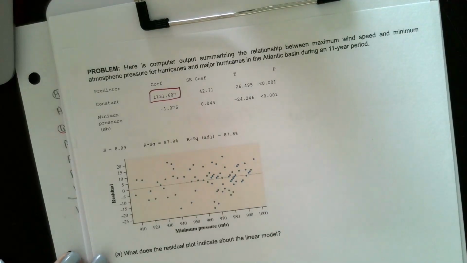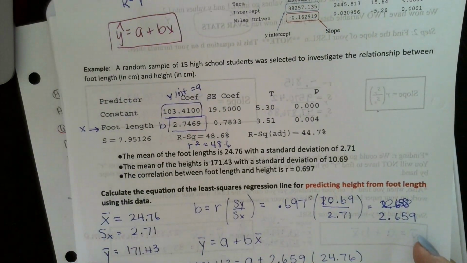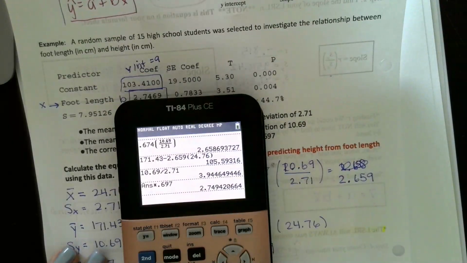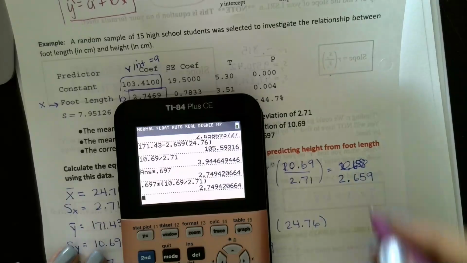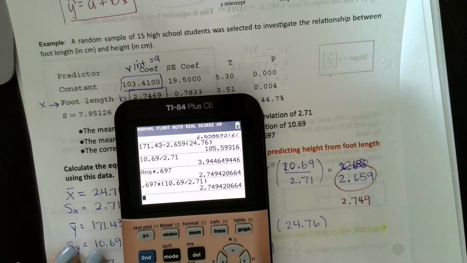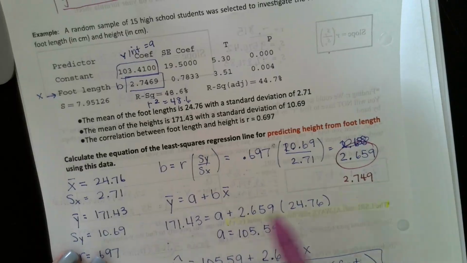Oh, actually, let me look at this real quick. I bet you I calculated my slope wrong. 0.697 times... So this should be 2.749. I was having problems writing that down. Okay, that's why this number's off a little bit. I didn't even think about that.